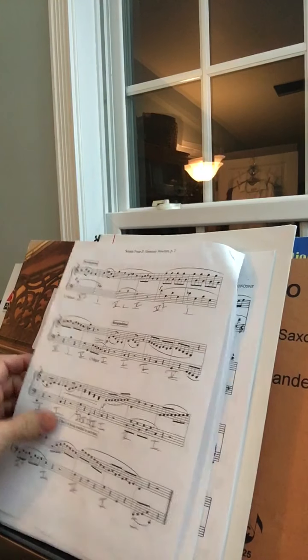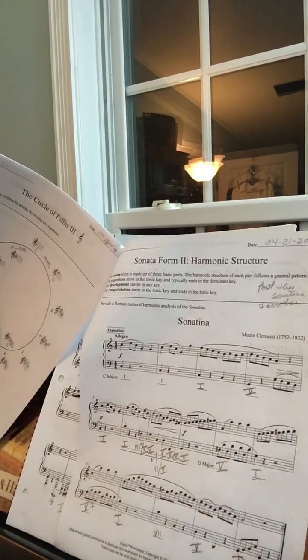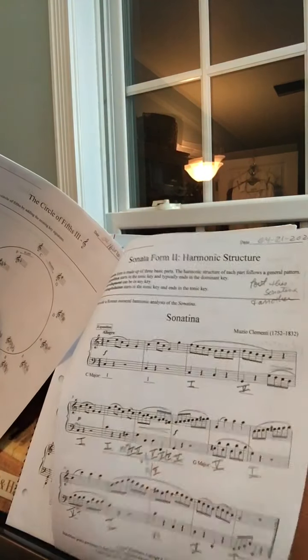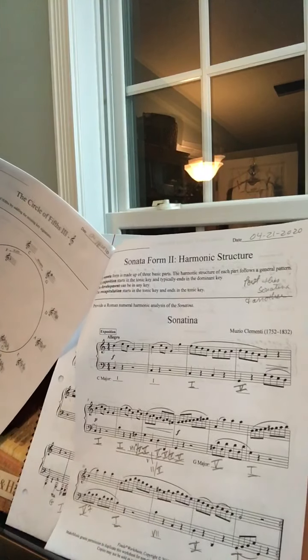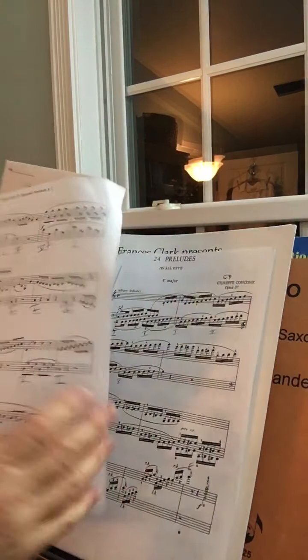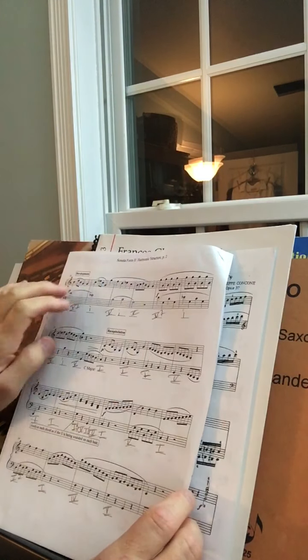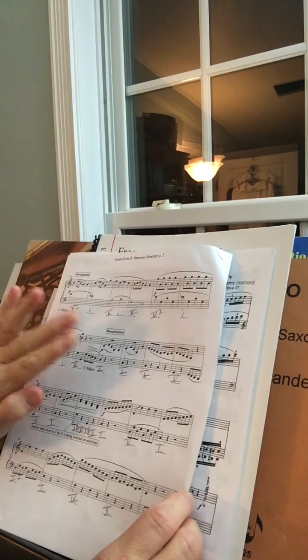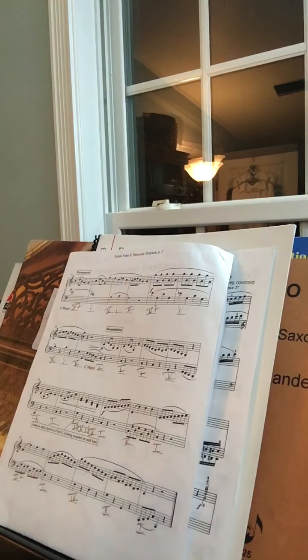To be remembering is that you've got the exposition, the development, the recapitulation, and the exposition will start in the tonic, go to the dominant, unless it's in minor, we'll deal with that later. And then the development will be in perhaps a closely related key, and then in the recapitulation, it'll start in the tonic and stay in the tonic. So that's more of an introduction and an explanation of something than it is real homework for you. But see how much of it you can follow along with.